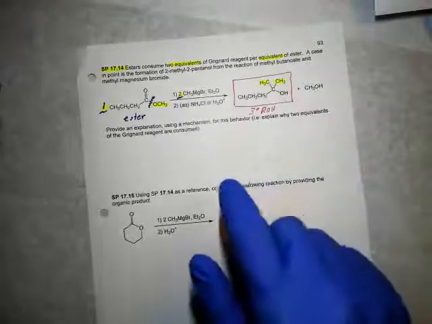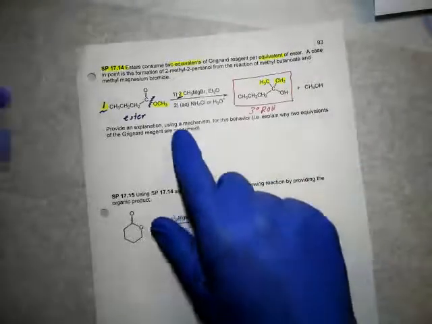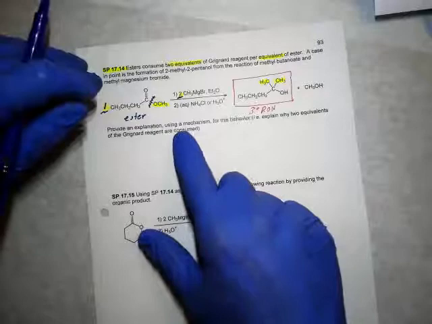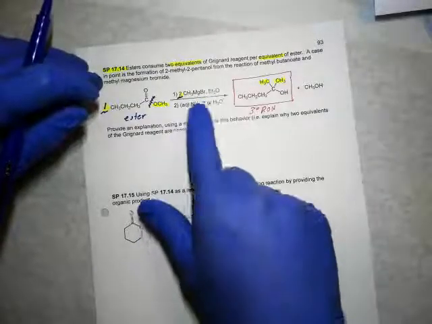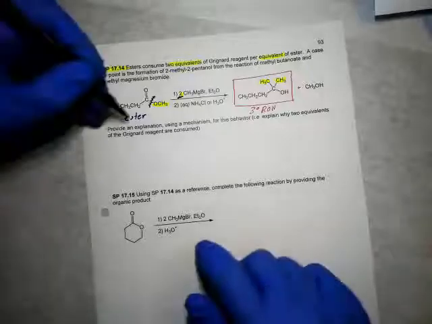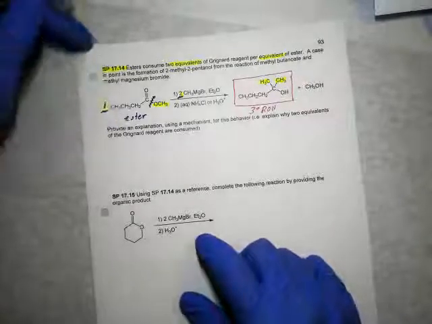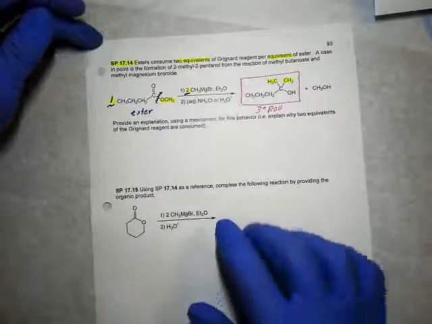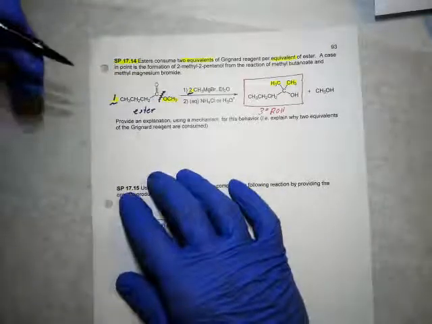Now what I like to do here is provide an explanation using curved arrows for how this worked. It's really not that complicated. It's just that the nucleophilic attack happens more than once. So let me provide you with an explanation of how it is that esters end up consuming, mind you, 2 equivalents of Grignard.